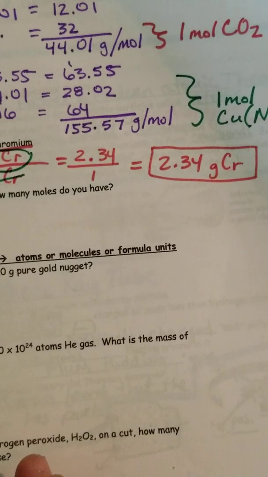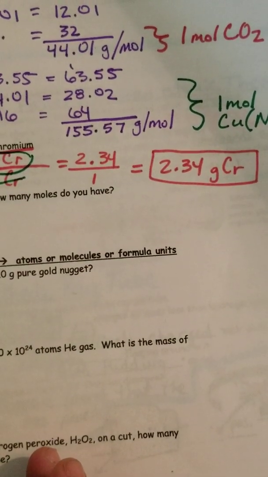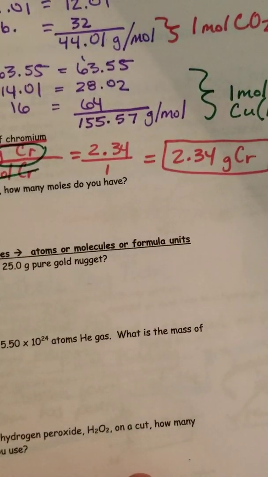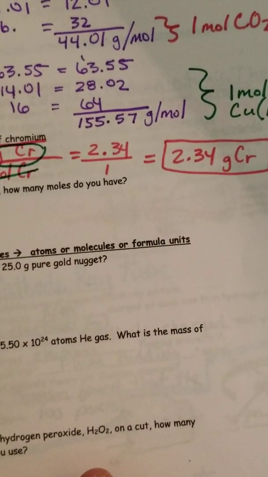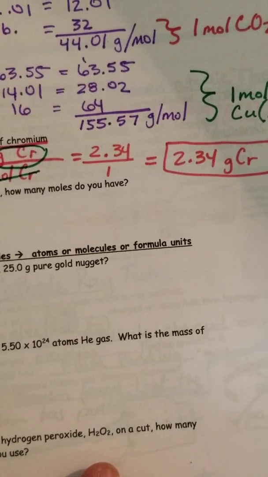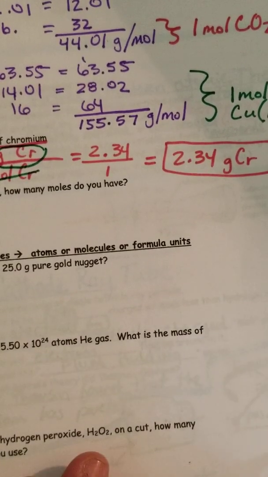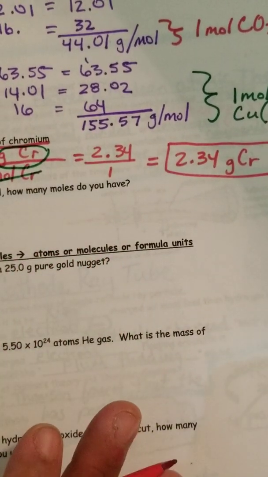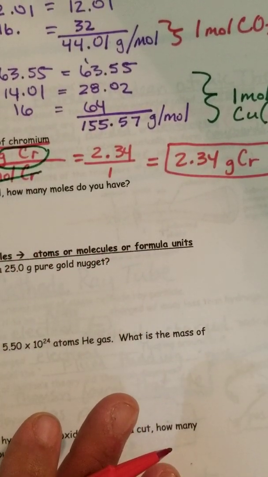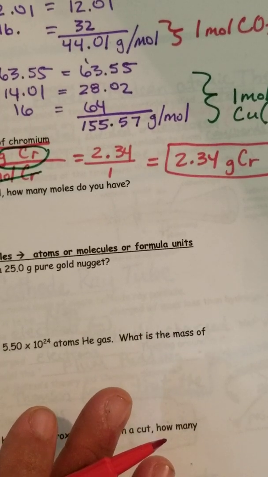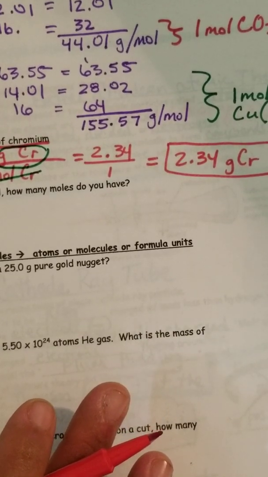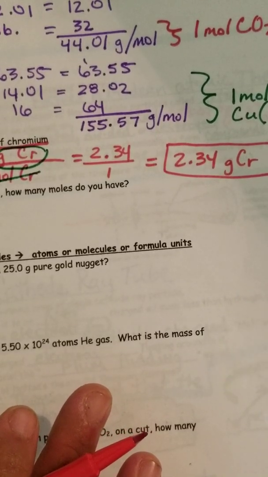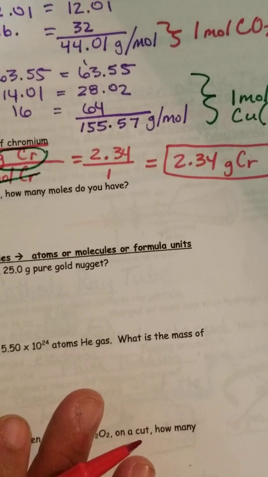Now let me stop for a moment, and I'm going to write this down. If you have not printed out the formula chart, you're definitely going to need to print one out. On that formula chart, it has some really good information, and it has a little chart for you to use, so that you can do your conversions between moles, mass, and particles, whether they are molecule compounds or formula unit compounds.